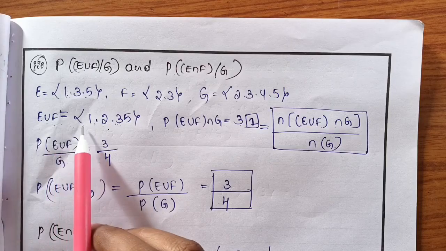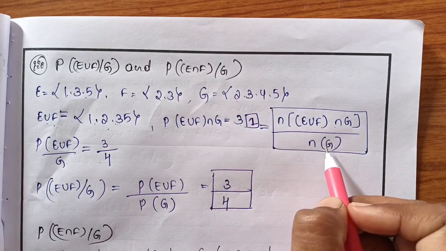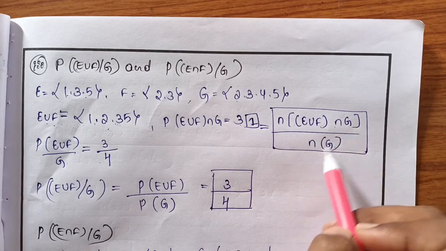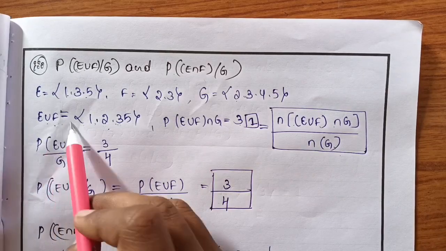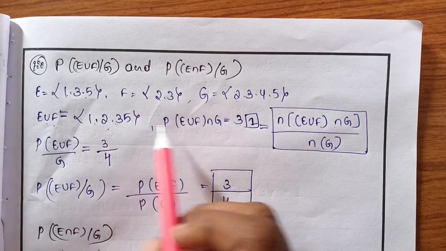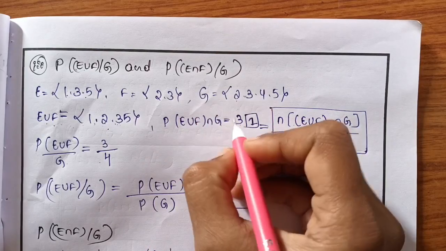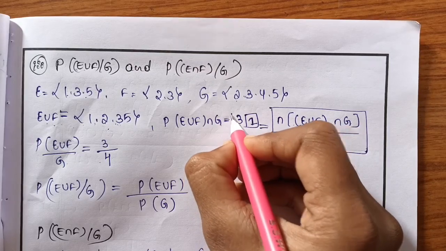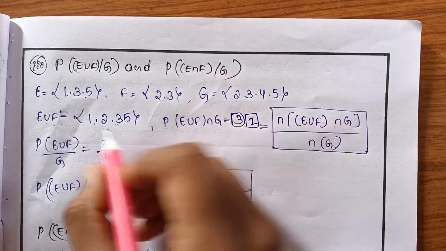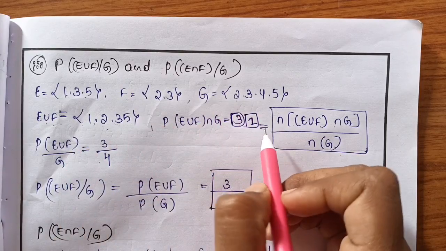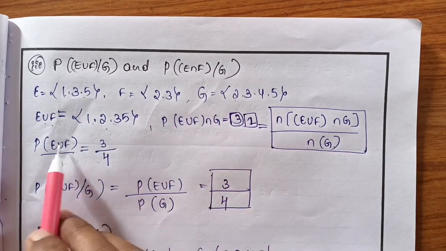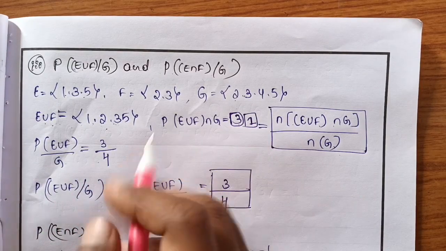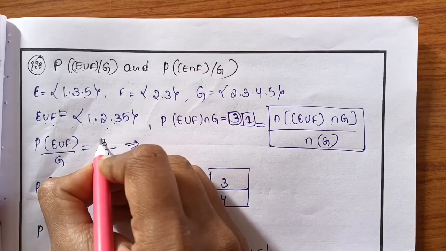We find out the E union F. One formula is there for the conditional probability: the number of elements in E union F intersection G by the number of elements in G. E union F is 1, 2, 3 and 5, and this intersects with G. The only common part is the element 3, so the count is 1. Number of elements in G is 4.